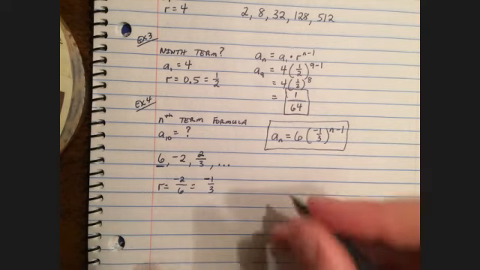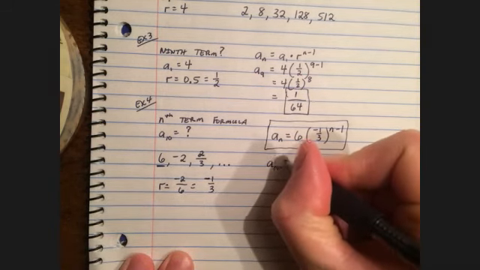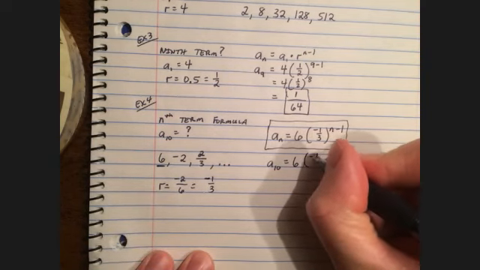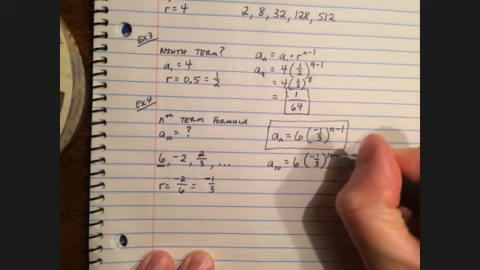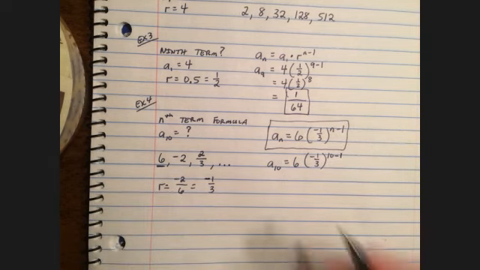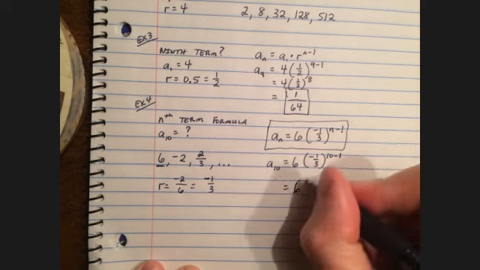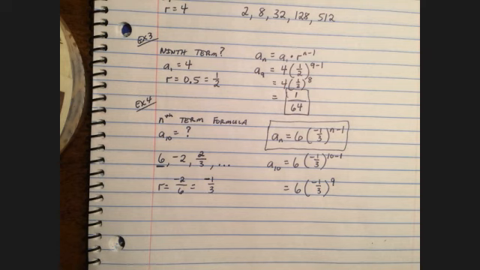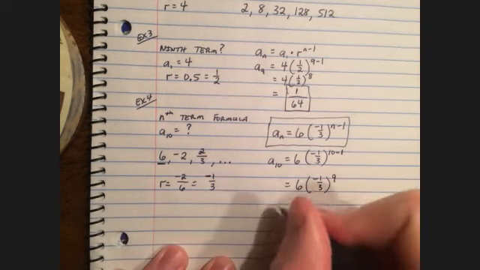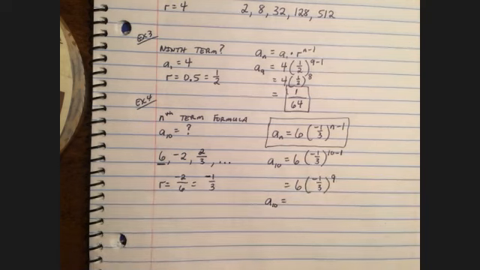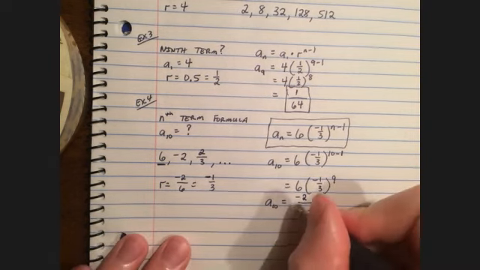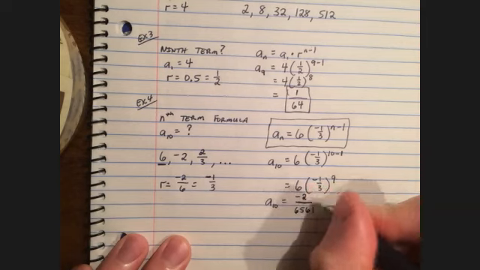Okay, and then it says use that formula to determine what the 10th term in that sequence is. So we're going to plug in 10 in place of n, so substitution. So that's like 6 times -1/3 to the 9th. All right, so it looks like our 10th term on example 4 is going to be -2 over 6,561.